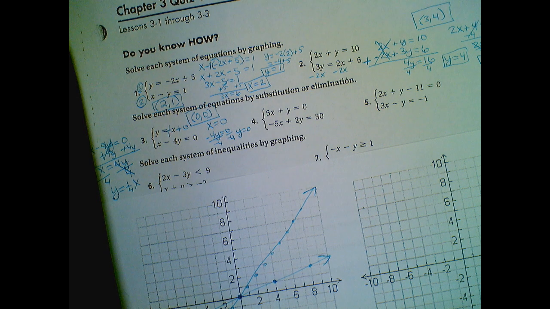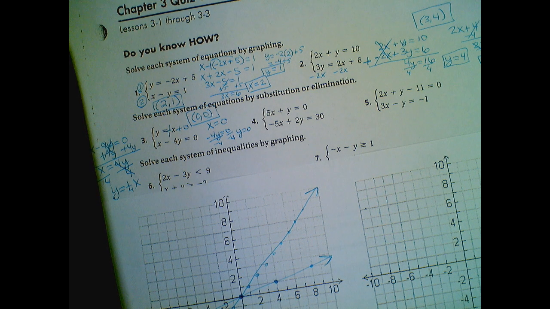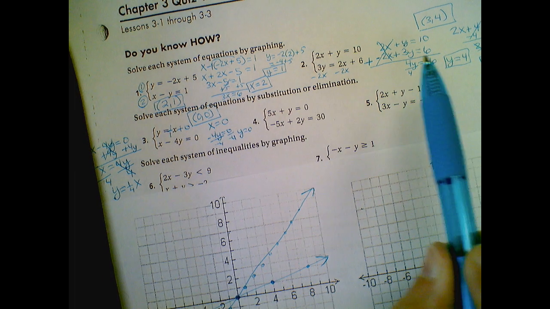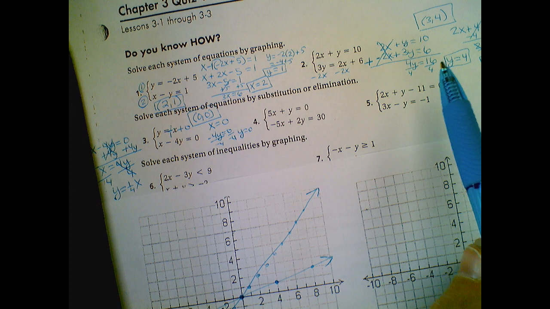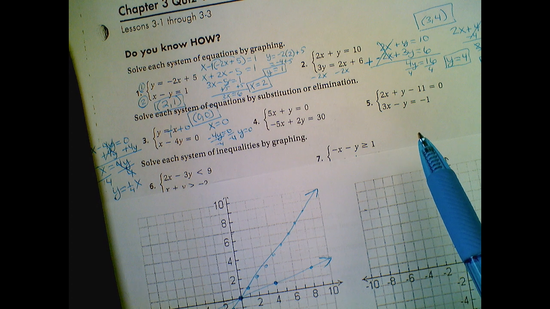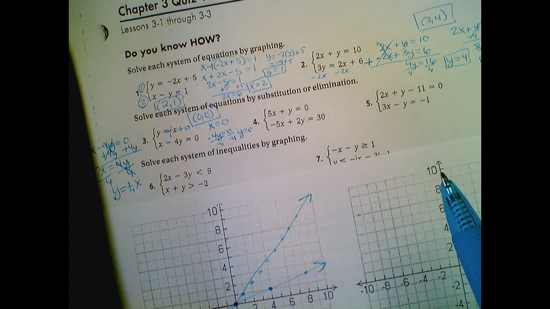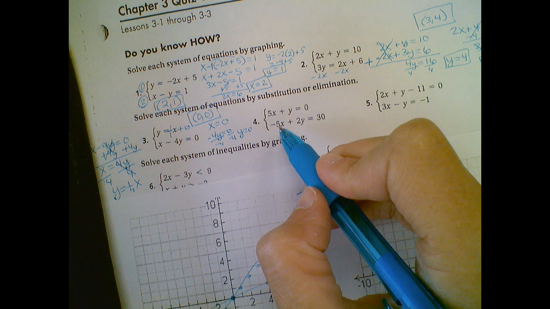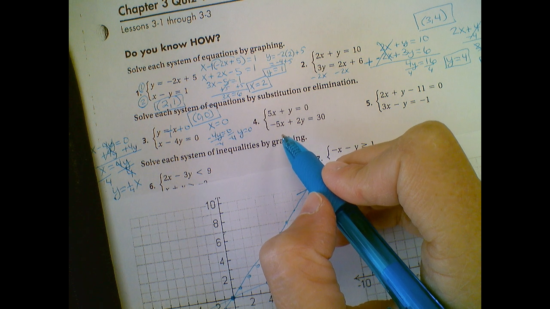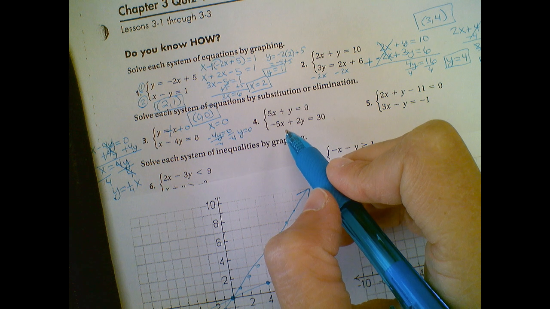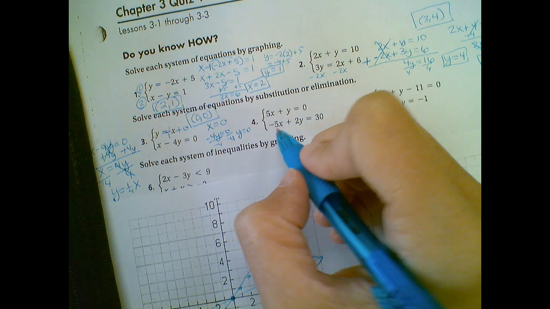We've done one now using the graphing method. You can graph by hand or the graphing calculator. We've done one using the substitution method and one using the elimination method. So these last two in this section, I'm just going to choose which method I would choose on them. So for this first one, it's in standard form. Whenever it's in standard form, I choose the elimination method.